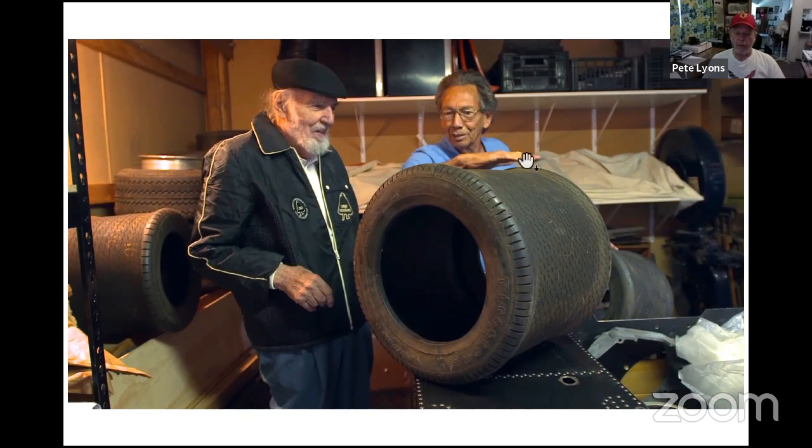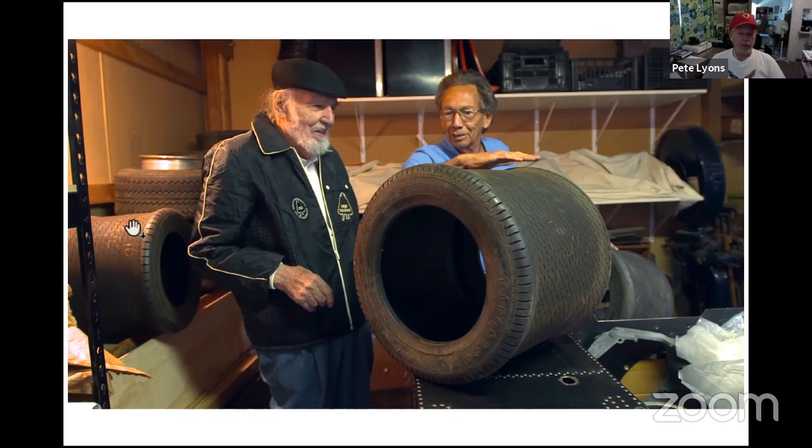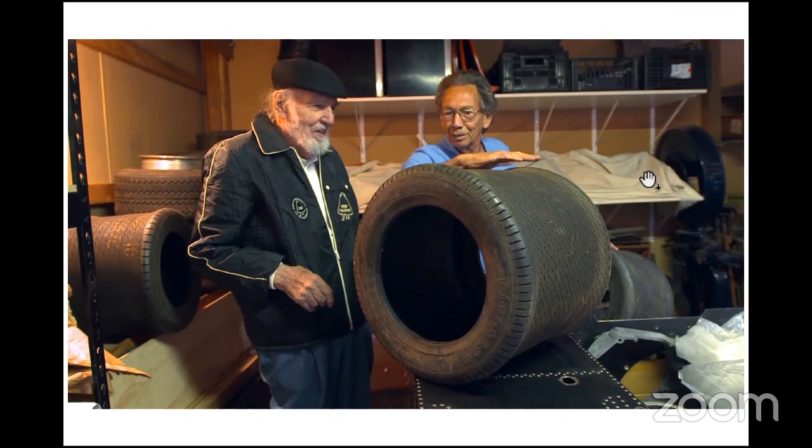Are you seeing my little hand going back and forth? Yes, that's a good pointer. Yes. And over here's another couple of tires. Over here. And this shelf contains a whole bunch of parts.